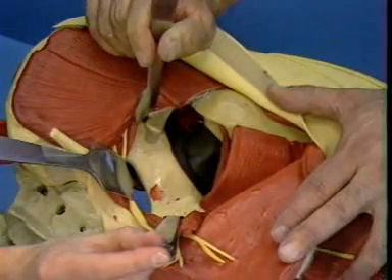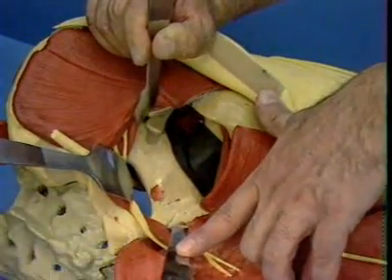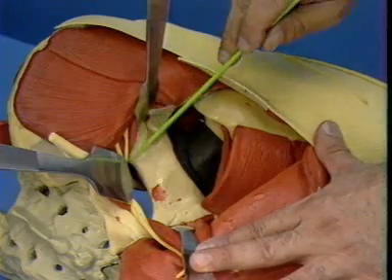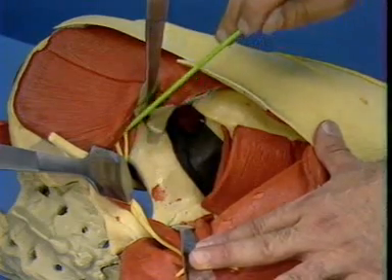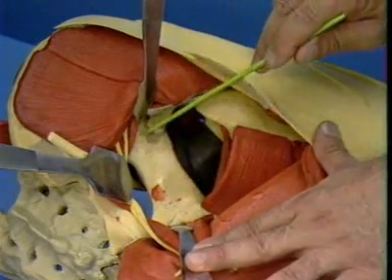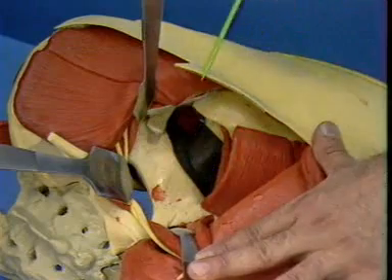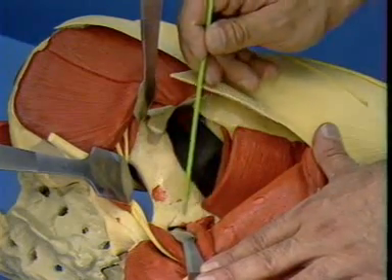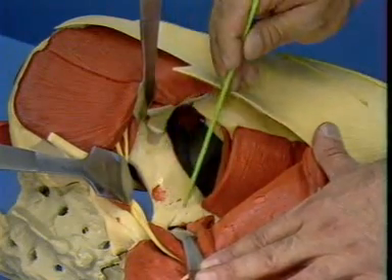A Hohmann retractor can be placed with the tip driven into the inferior iliac wing. Care should be taken not to stretch the superior gluteal nerve. The entire retroacetabular surface is now exposed, from the superior portion of the ischial tuberosity to the inferior ilium.